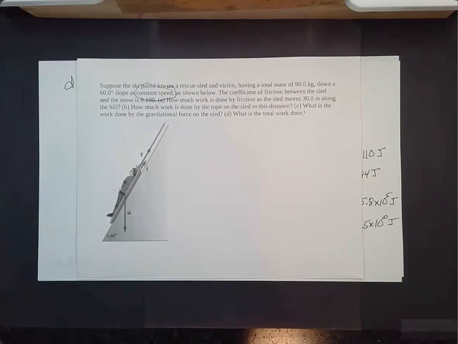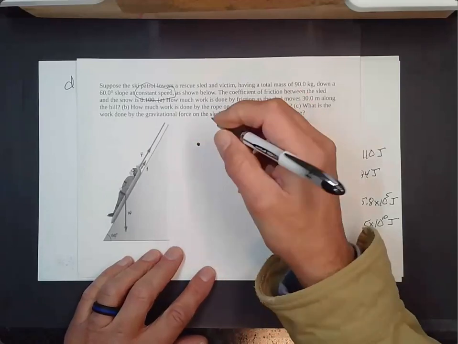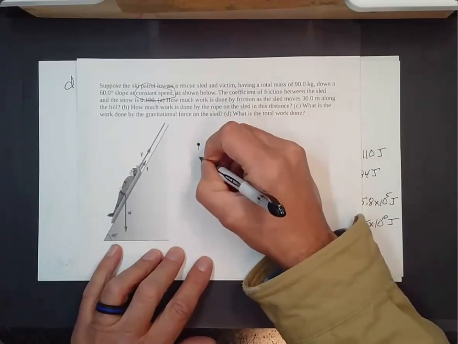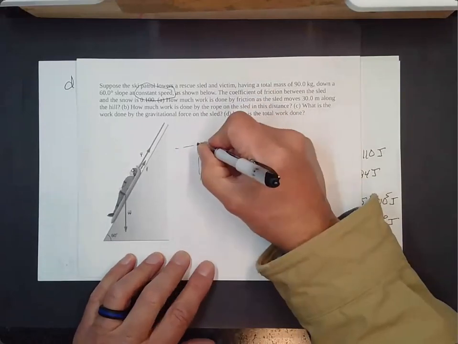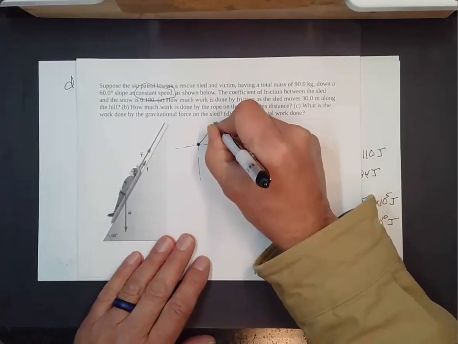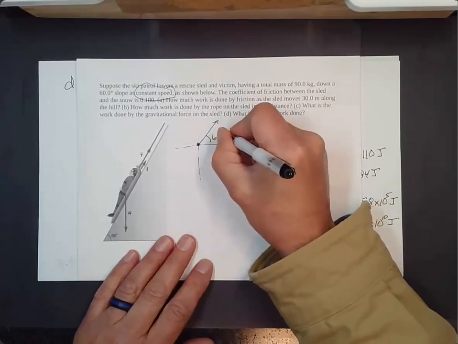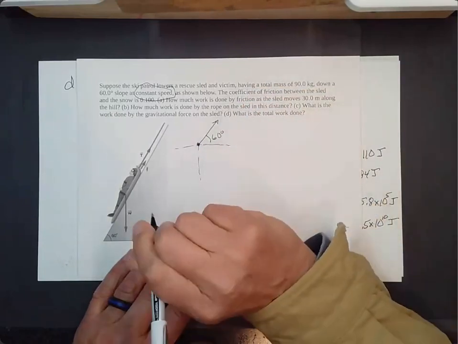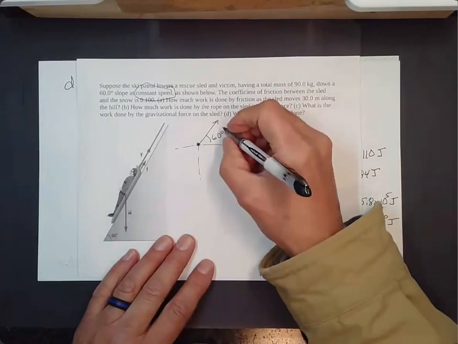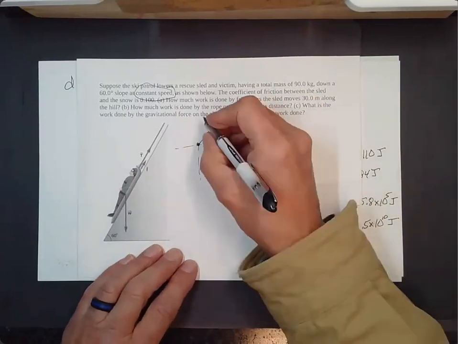Okay. Do we know what the tension is yet? We don't, probably. We'll have the tension acting up in that direction. This is a 60-degree angle. We actually have to make a free body diagram on this. And it's 60.0 degrees, so 3 sig figs on that.